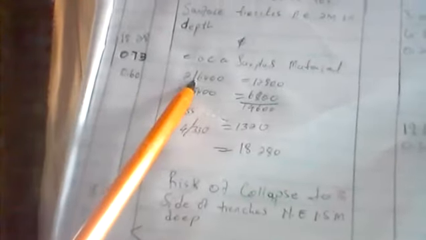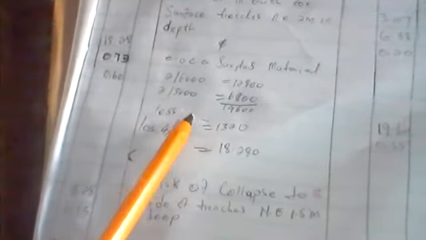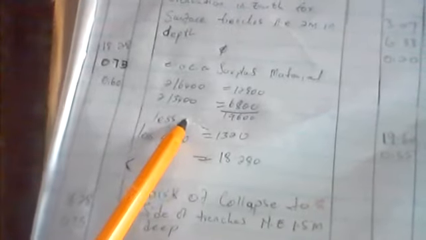For us to calculate our foundation dimensions, we need to calculate the center line. It's 2 times the length plus 2 times the breadth, and then you minus the thickness of the wall.